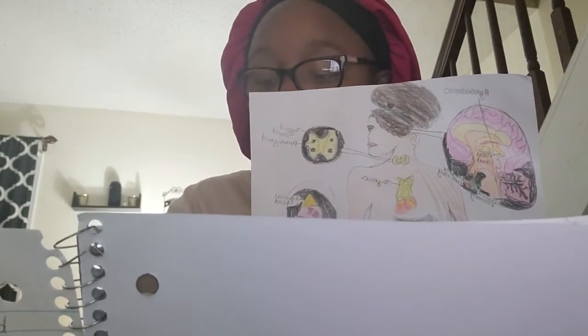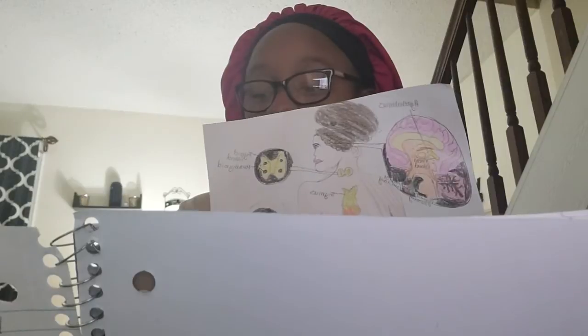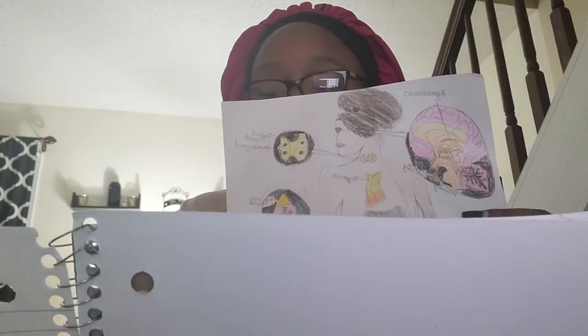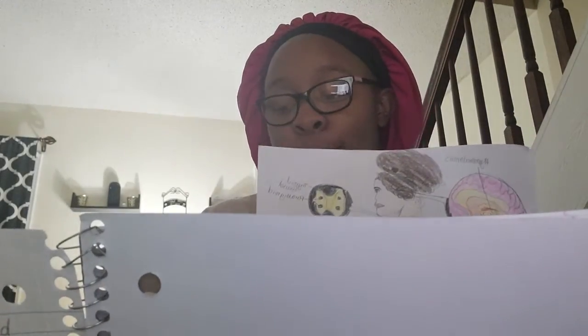Adrenal medulla produces one hormone, that is catecholamines, which is epinephrine, norepinephrine, and we all know that is our fight or flight response. So it stimulates the fight or flight response. It increases heart rate and increases blood pressure.